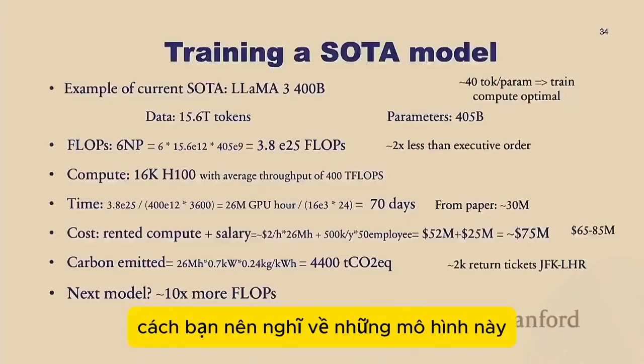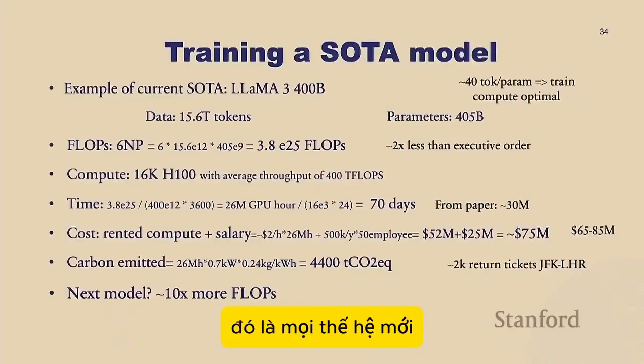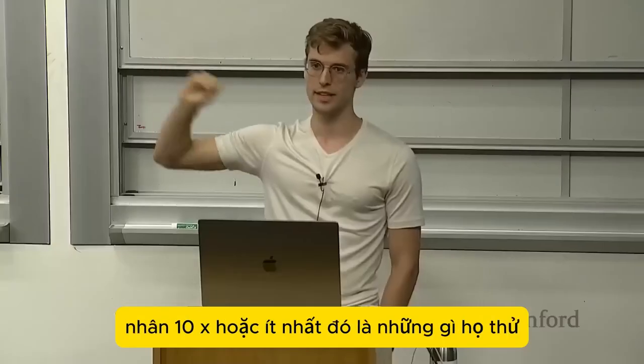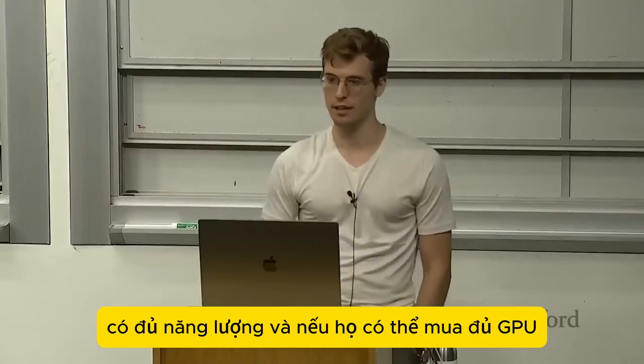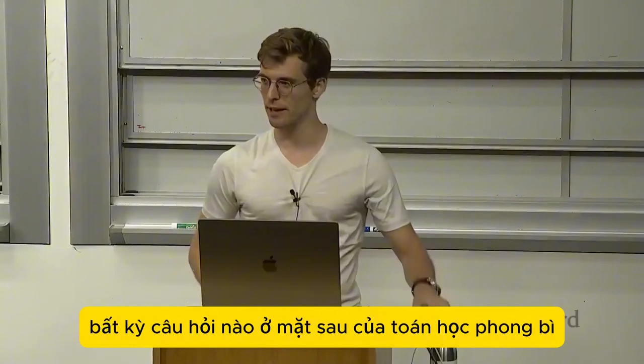Next model, the way you should be thinking about these models is that every new generation, the number of flops essentially multiplies 10x. Or at least that's what they try, if they have enough energy and if they can buy enough GPUs. Great. Any questions on this back of the envelope math?